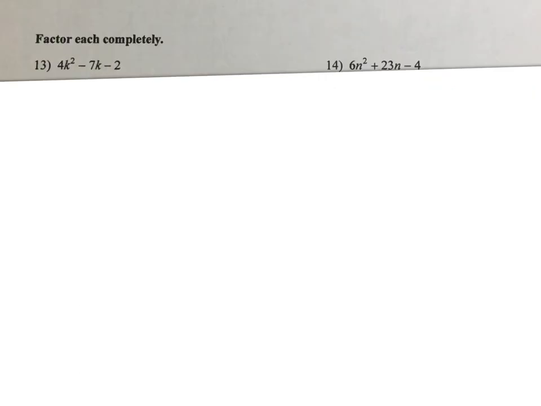All right, next up we want to do some factoring here. So on number 14, we'll do the x here. So we'll do a times c up top and b on bottom. So a times c would be negative 24 and b would be 23. So I have to multiply to the top and add to the bottom. So that is positive 24 and negative 1.